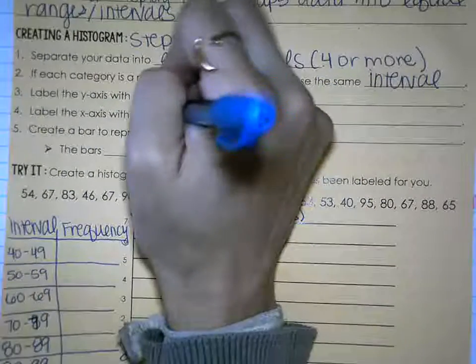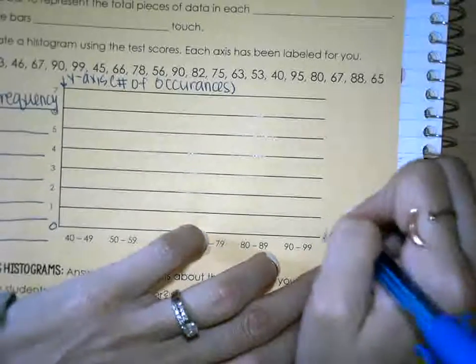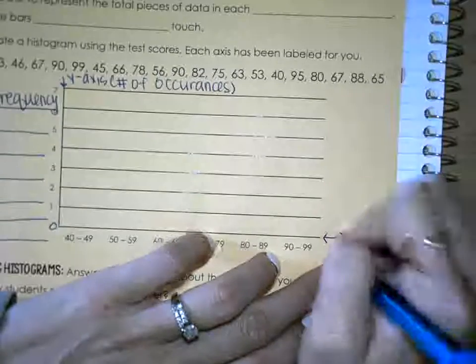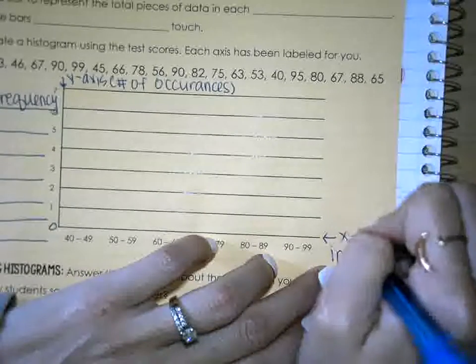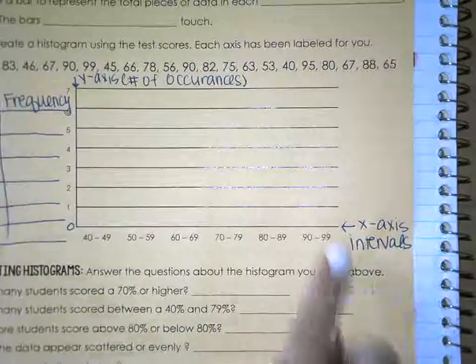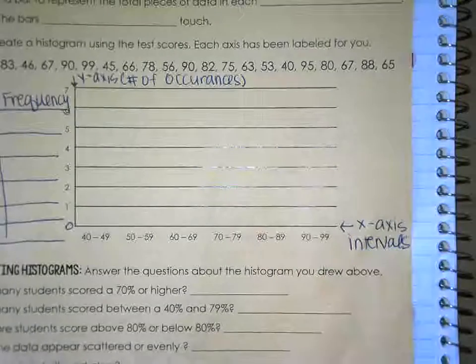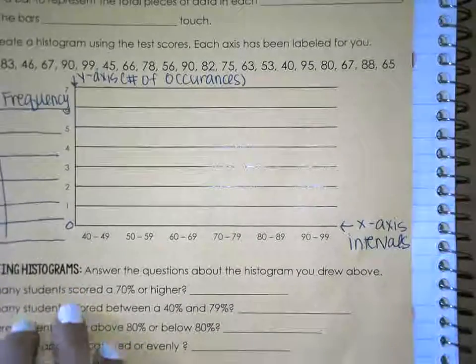They need to be nice, neat, and organized. Then you will label your x-axis with the intervals. So this is your x-axis, and you put your intervals here. So x-axis, intervals. They already did the intervals for you, but that is where they go when you have to create your own, because yes, you will have to make your own.